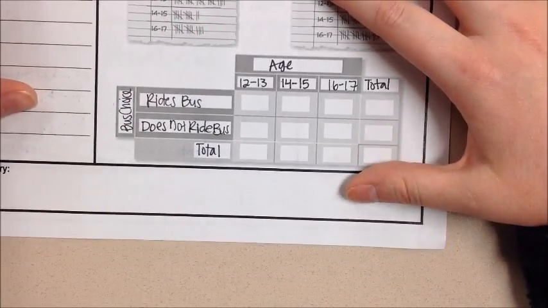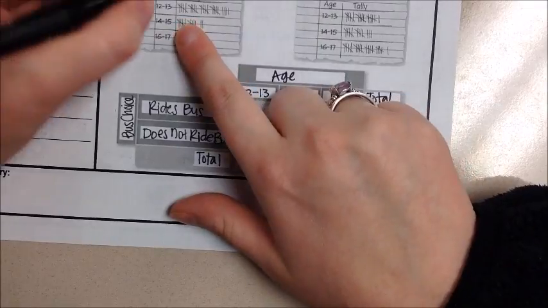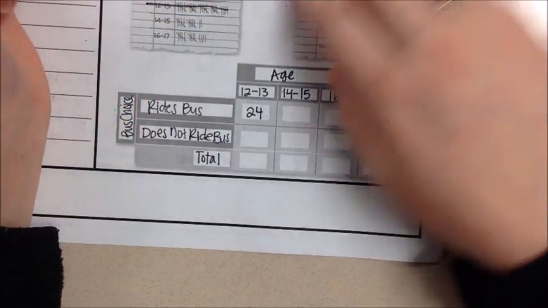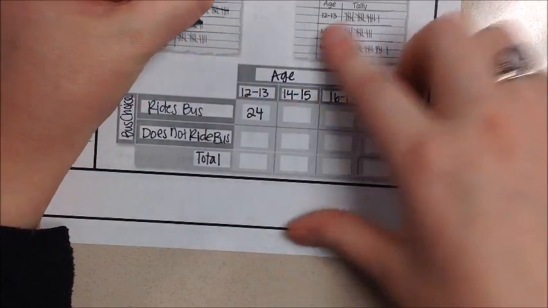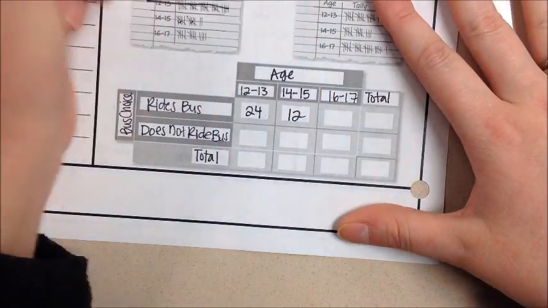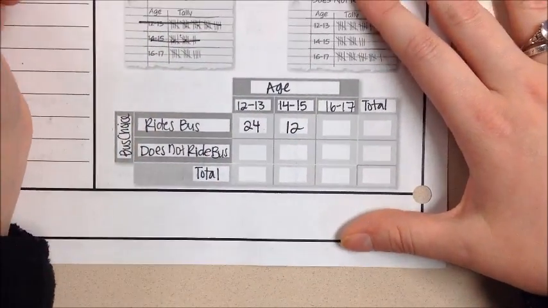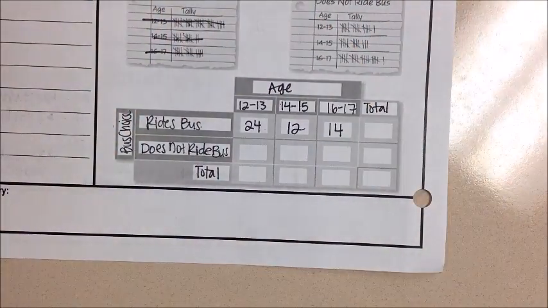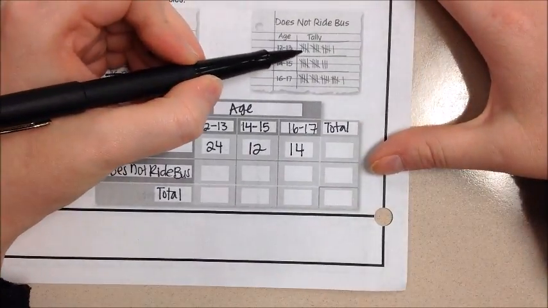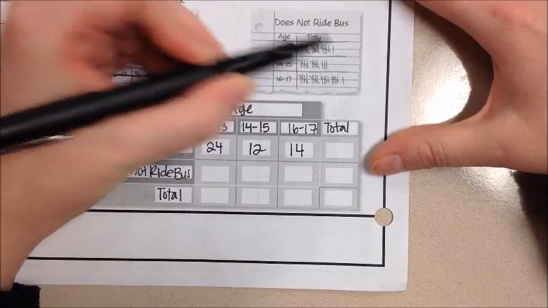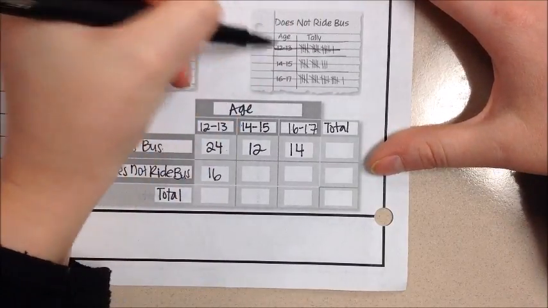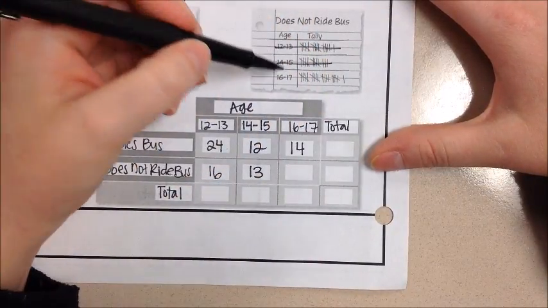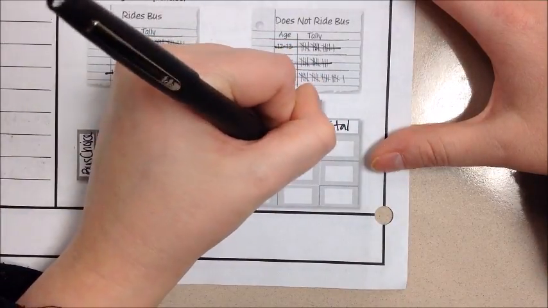Okay, so 12 to 13 rides the bus: I have 5, 10, 15, 20, 24. So I'm done with that one. Rides bus 14 to 15: 5, 10, 12. Each of those is 5. And then 5, 10, 14 for 16 to 17. Over here, does not ride bus: I have 5, 10, 15, 16. 14 to 15: 5, 10, 13. And 5, 10, 15, 21.